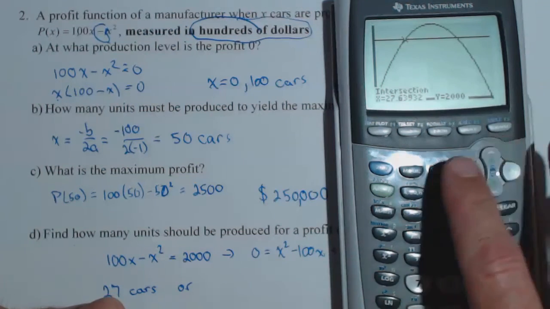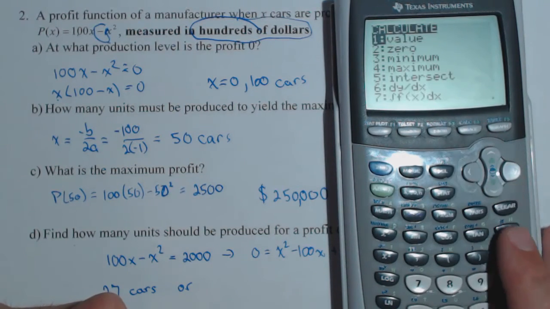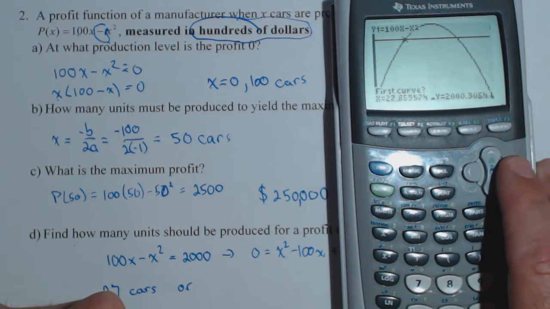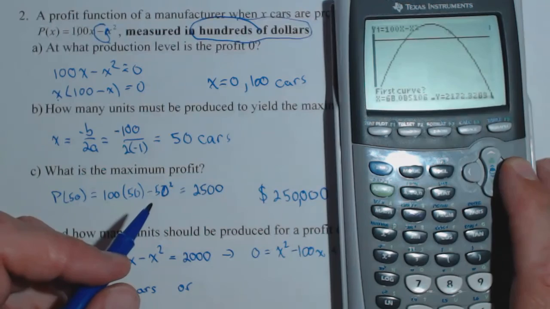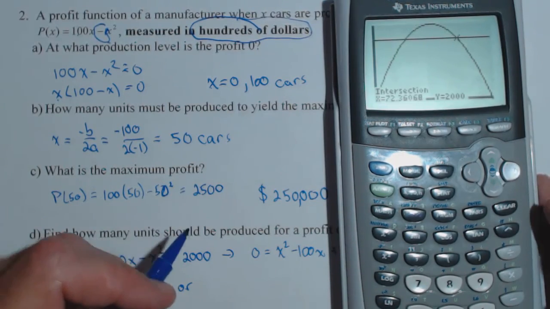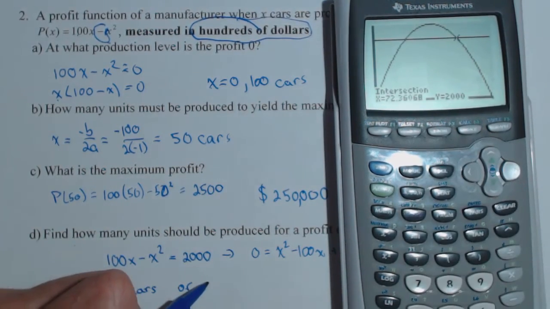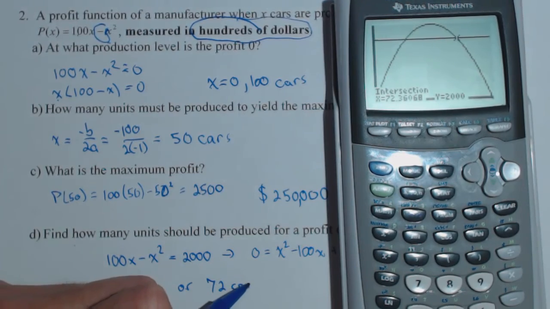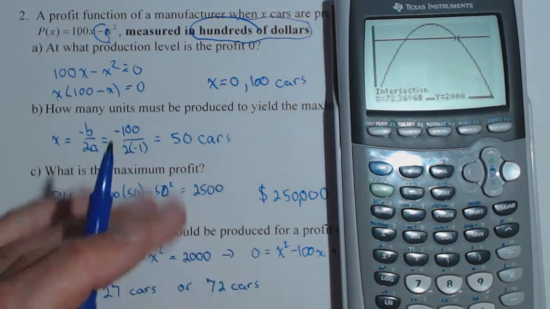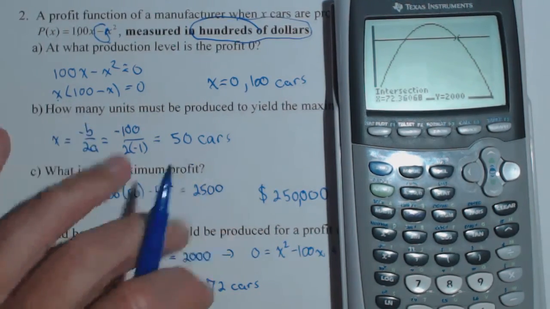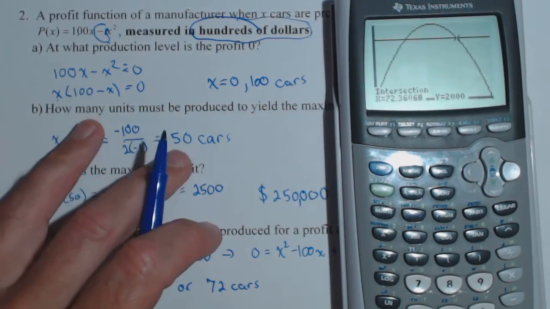Or let's get this other one. We do the same steps. Second calculate intersect. We'll trace over to that one. Enter, enter, enter, and 72 cars. We rounded off because they're cars. If you use decimals on this, I think that would be okay in the context of what we're trying to do in this problem.